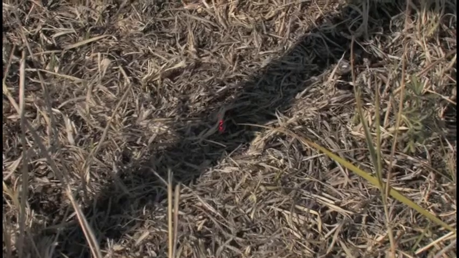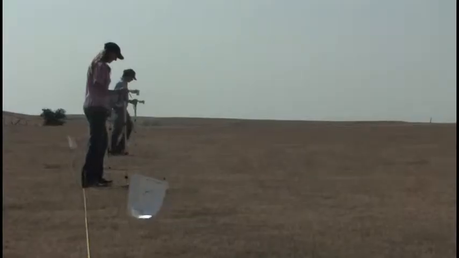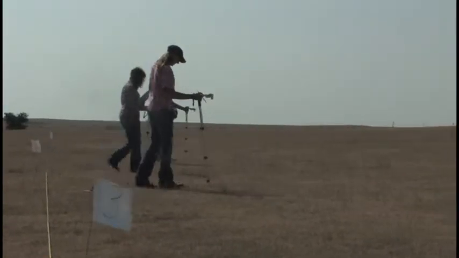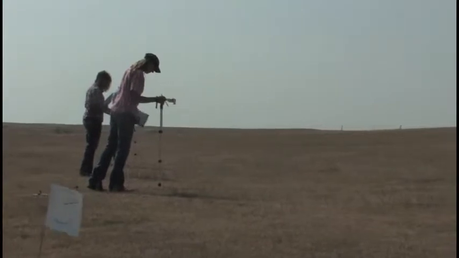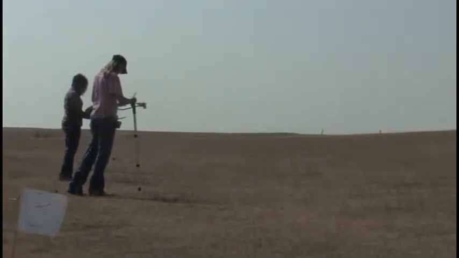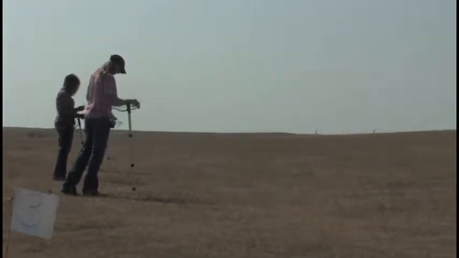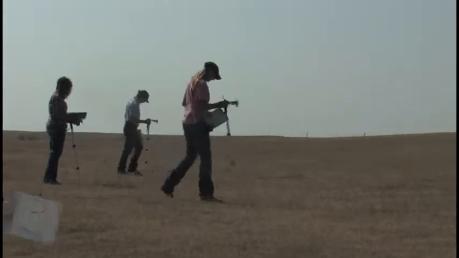So if that red dot appears on the vegetation of interest, it's a hit. If it does not, then it is a miss. It reduces the subjectivity, because while you may direct your foot, it's very difficult to direct this point when it's out in front of you at arm's length.